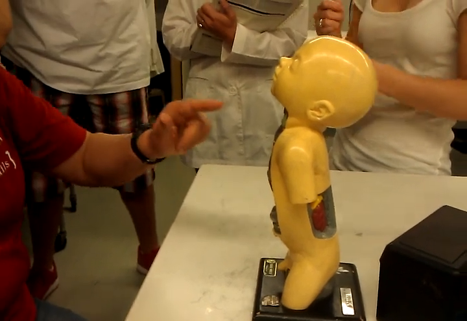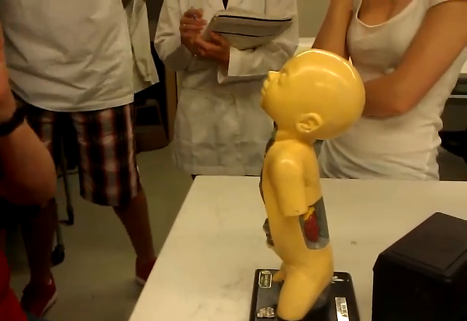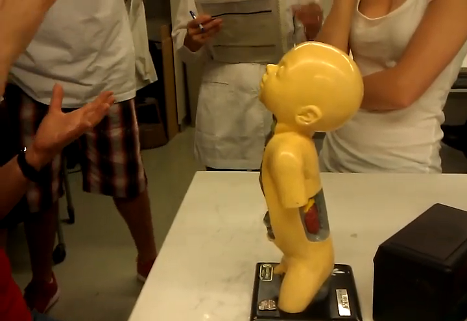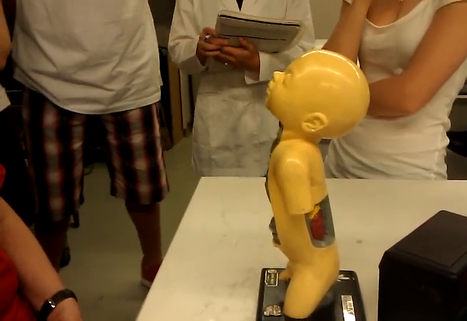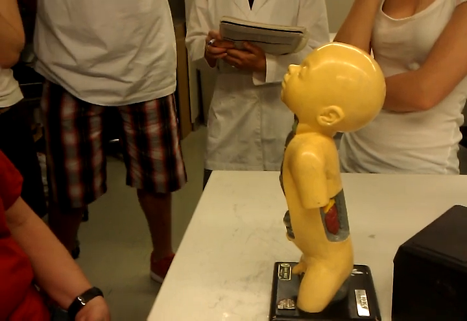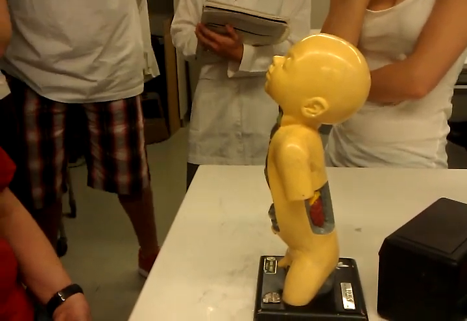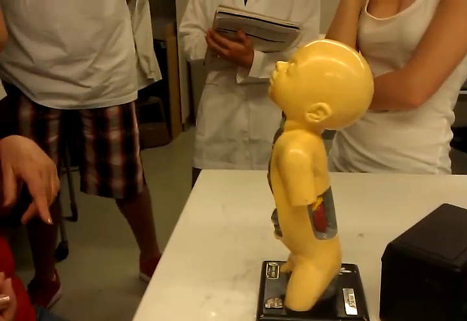Now, embedded in the back of the thyroid gland, though, are the parathyroids. You should be able to tell them because they're very cellular looking in the microscope. And they make a hormone called parathyroid hormone, or parathormone. And it does the opposite of calcitonin.